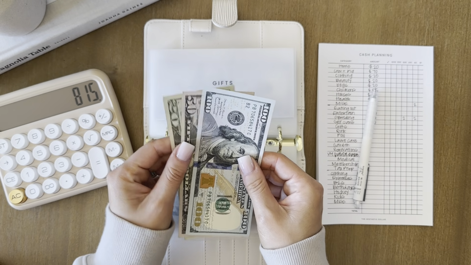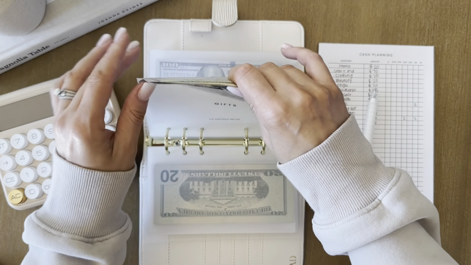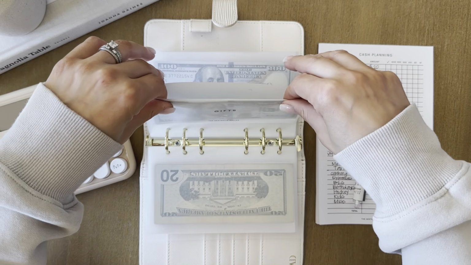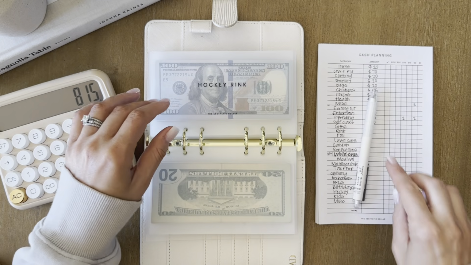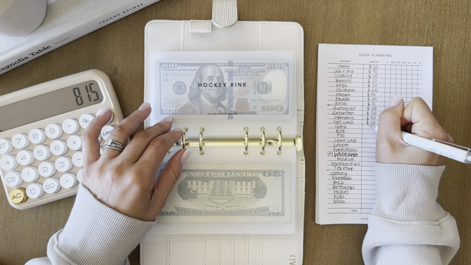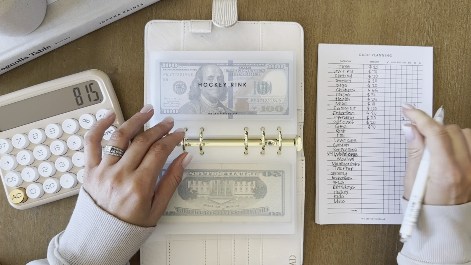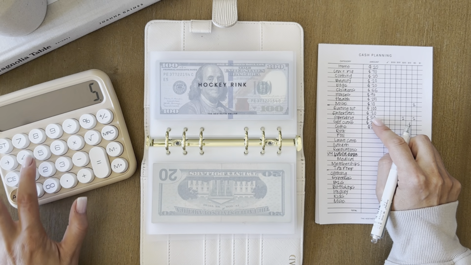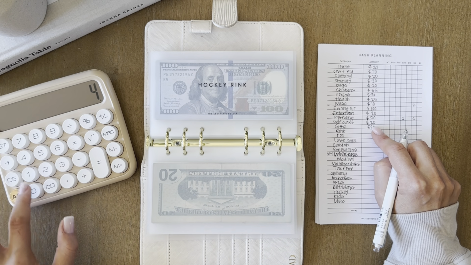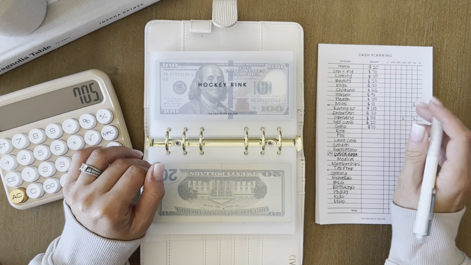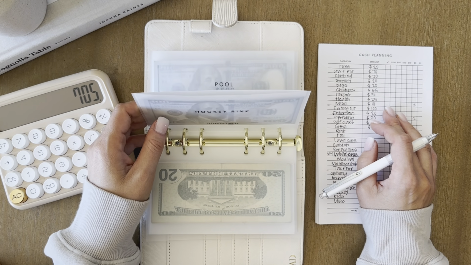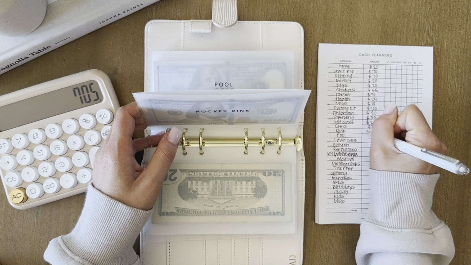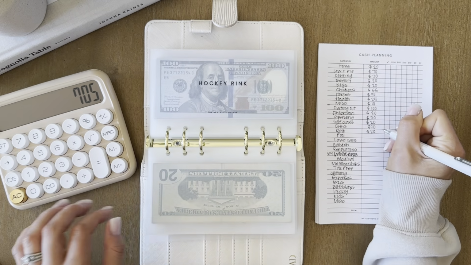See how much we have in here, 70. So let's just do $20 in gifts. I like to have this envelope at about $300 and then I usually stop stuffing it. So 705. Hockey rink, I think we're just gonna do 20. A lot of these are probably just gonna be 20.